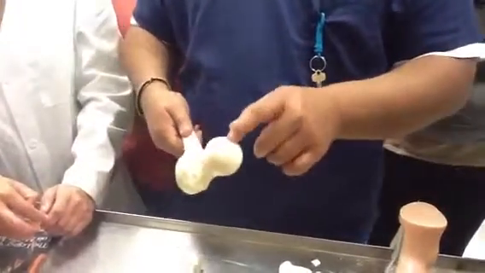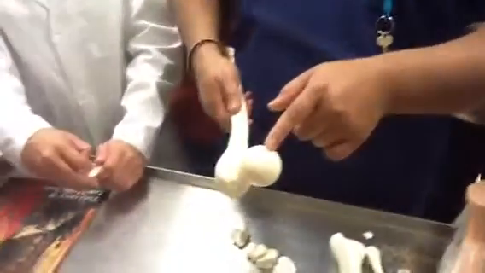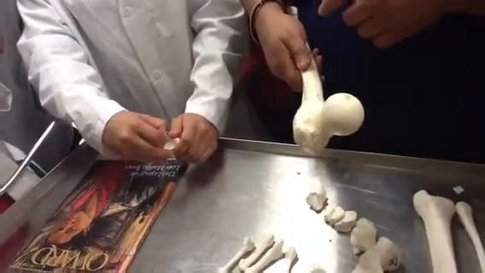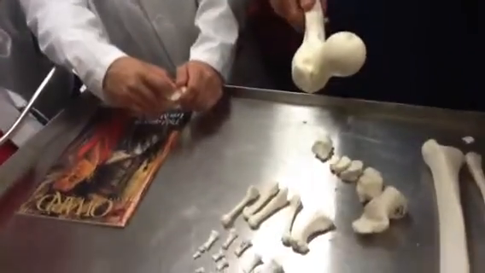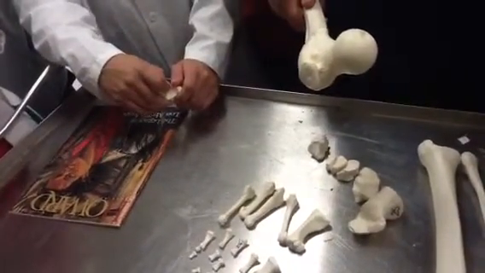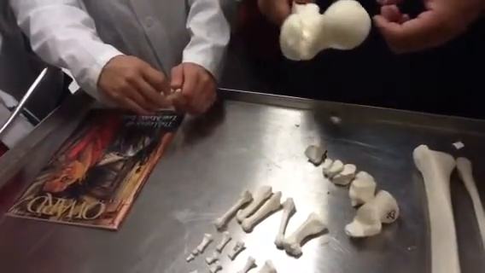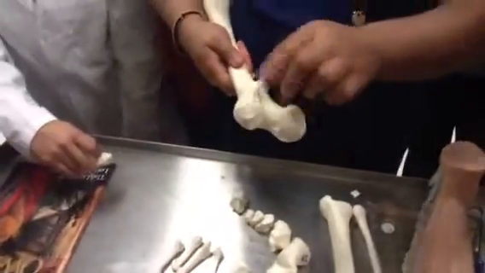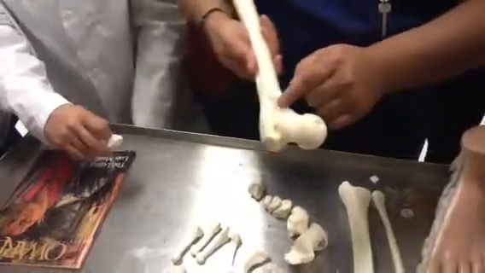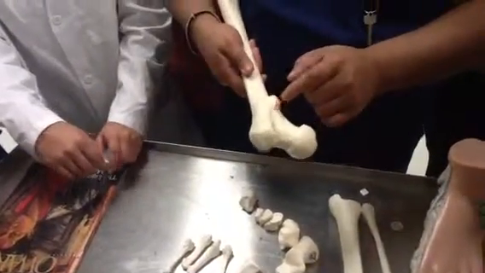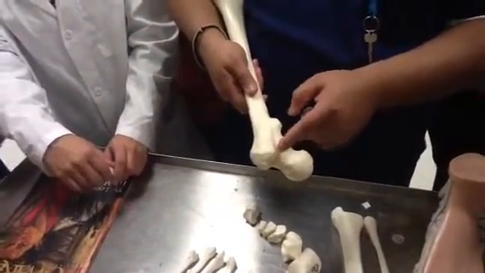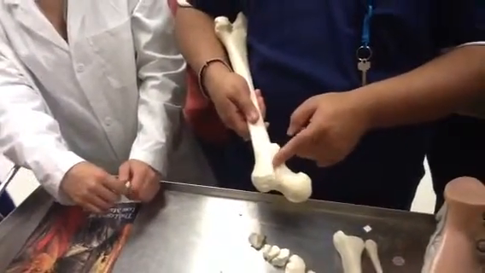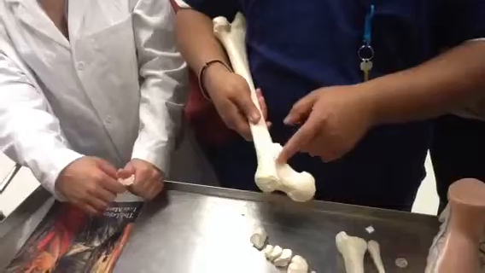However, I might ask, for instance, this depression right here, which is the fovea capitis, okay, and that's what is connected to the acetabulum through what is called the ligamentum teres. Now, behind the neck, we have, of course, the greater trochanter and the lesser trochanter. And so this area right here in between the two trochanters is the intertrochanteric crest or ridge. So that's what that is.